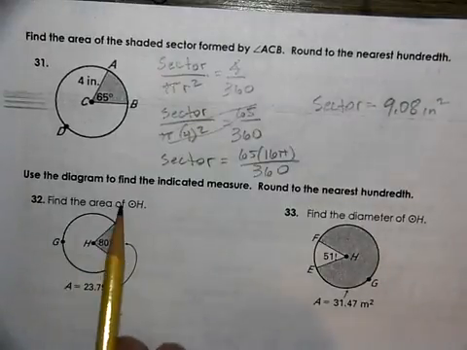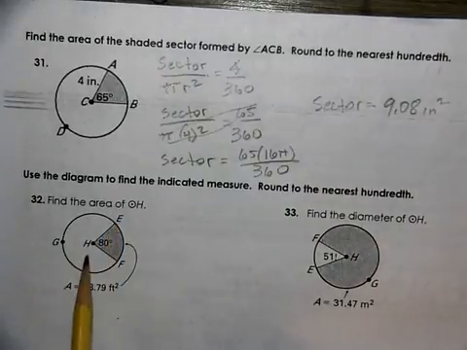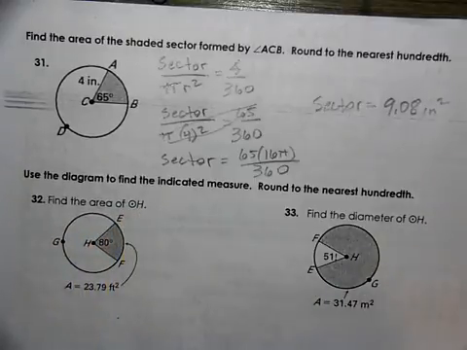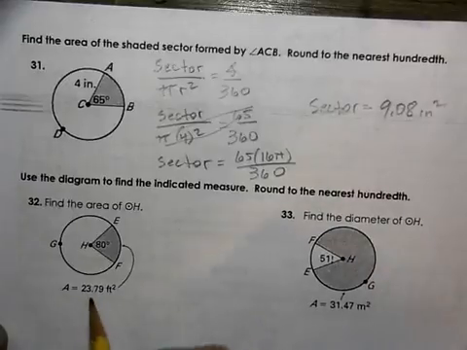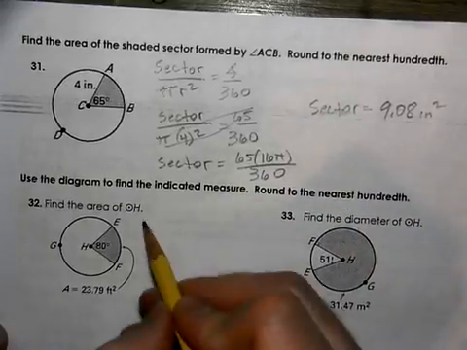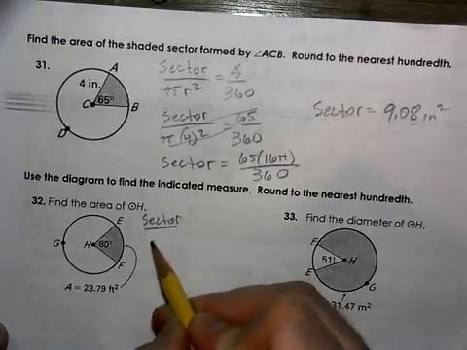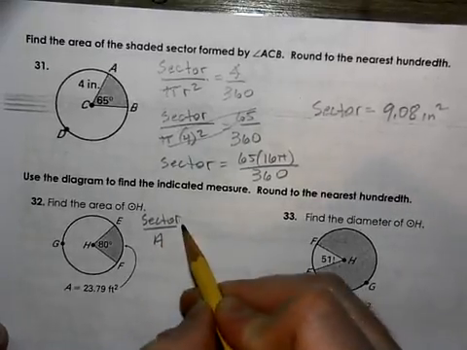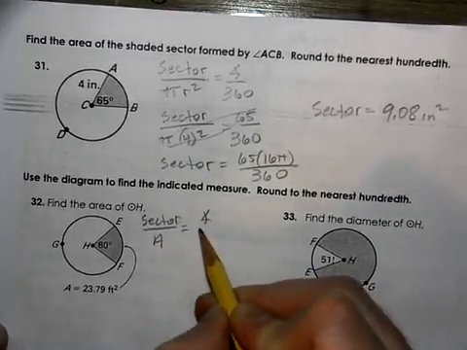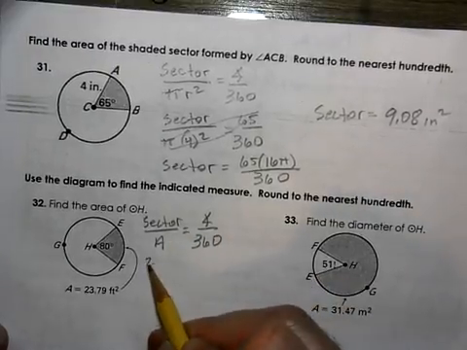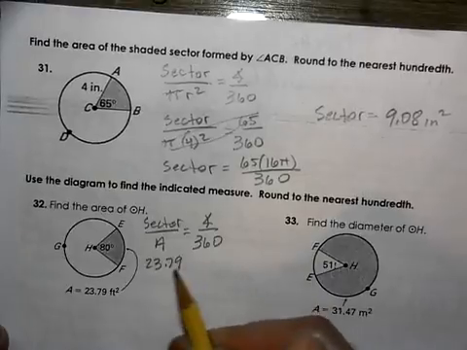Next, we're going to use the same formula, but we're going to calculate for the area of H. We know what the sector area is. Sector over the area of the circle equals the angle over 360. The sector area is 2379.